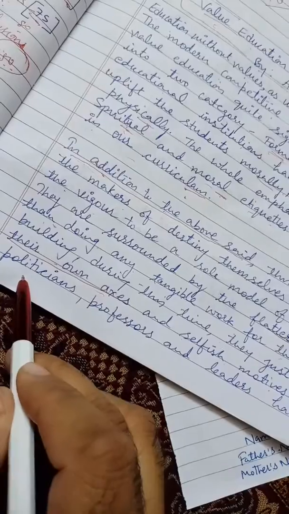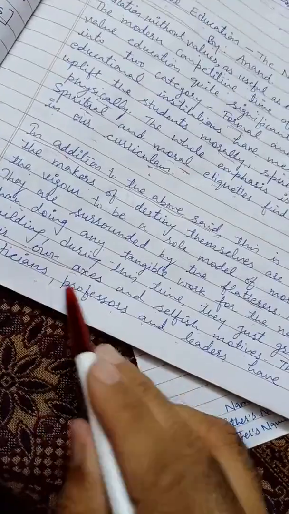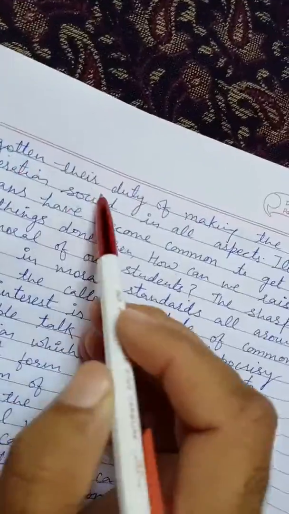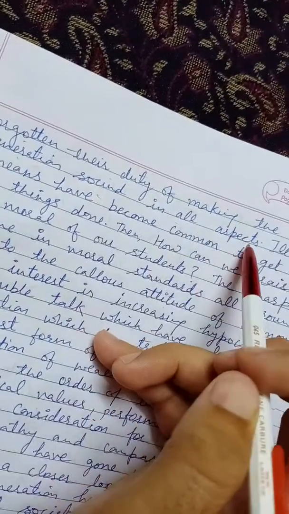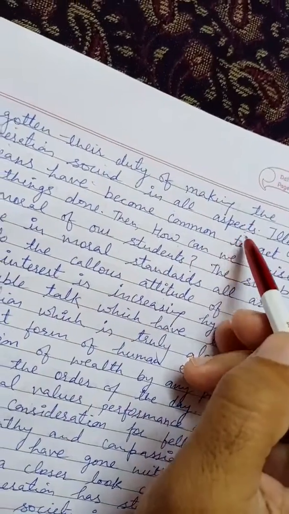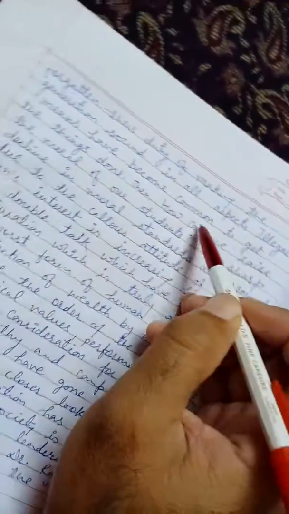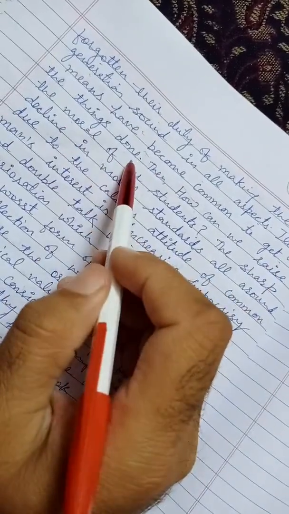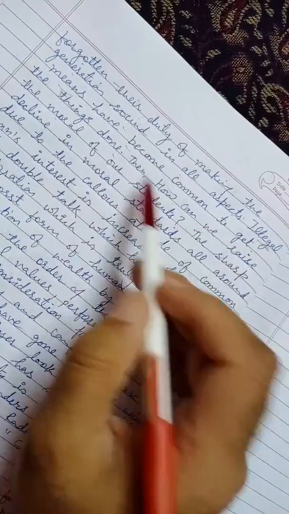The politicians, professors, and leaders have forgotten their duty of making the generation sound in all aspects. So these three people are politicians, leaders, and professors. Now, illegal means have become common to get things done. Illegal means corruption, illegal means to get things done.